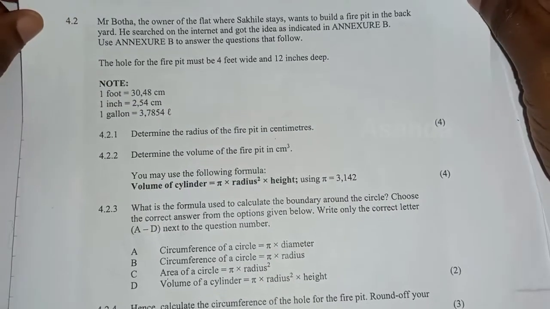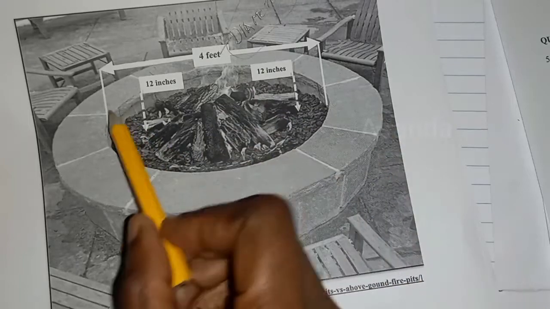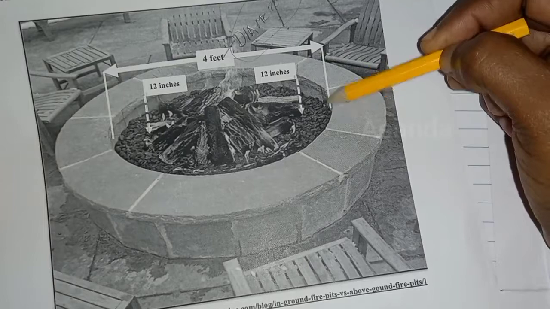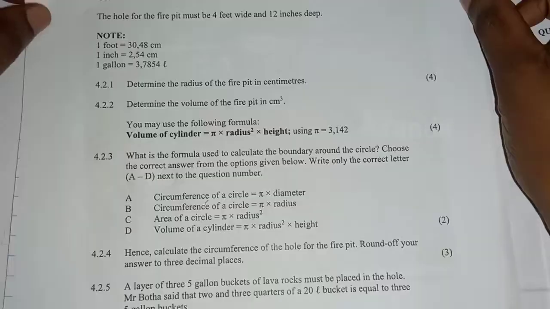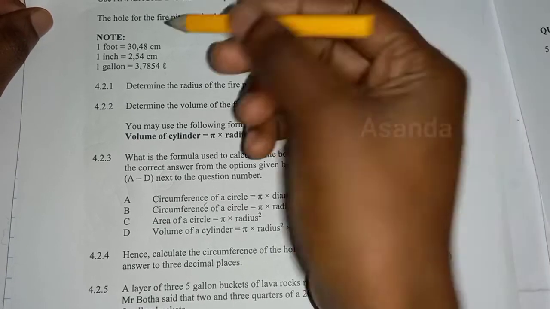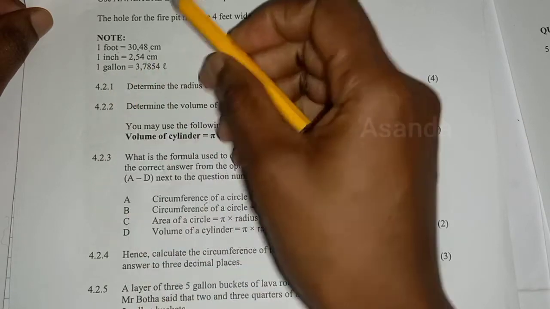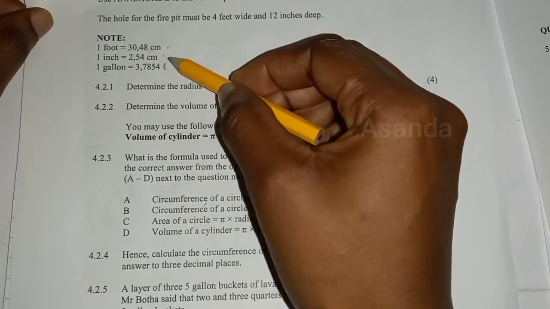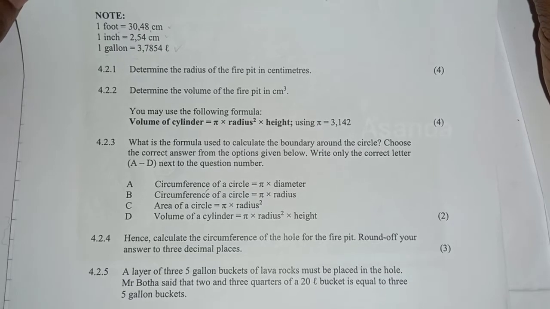The hole for the fire pit must be 4 feet wide. So basically, this hole, how wide it is from here to here, which is the diameter, will be 4 feet. And then it's 12 inches deep. They've given us a number of conversion factors: 1 foot is equal to, 1 inch is equal to, and 1 gallon. So 1 foot and 1 inch can be converted to centimeters using this, and 1 gallon can be converted to liters. And then it says, determine the radius of the fire pit in centimeters.